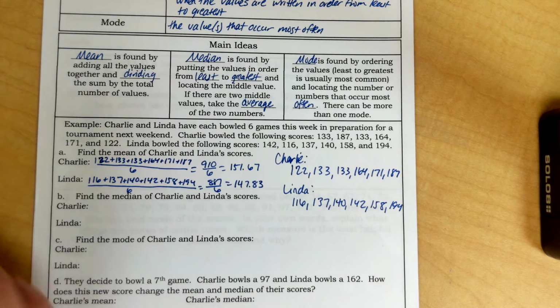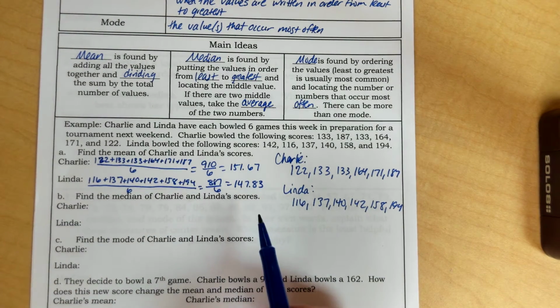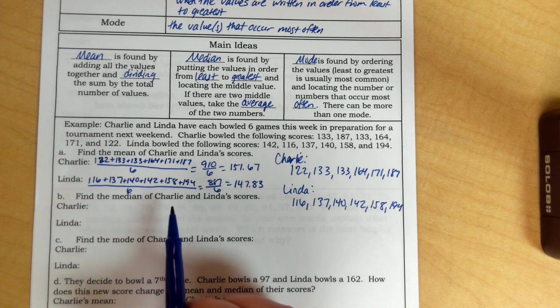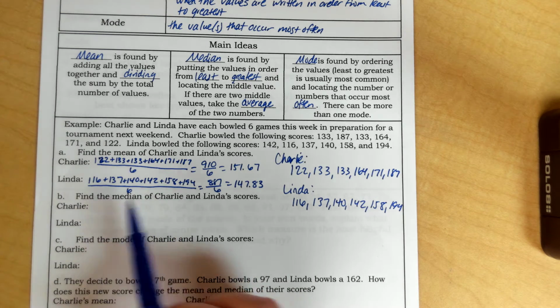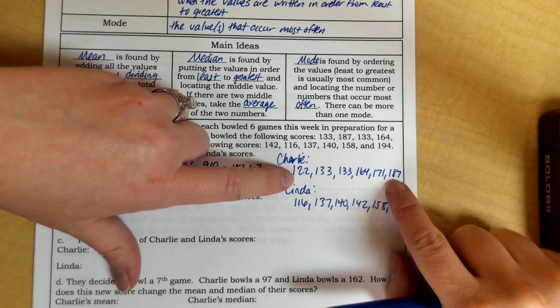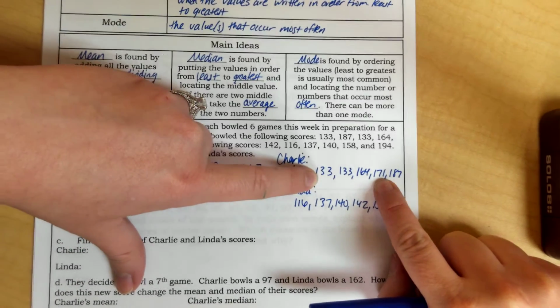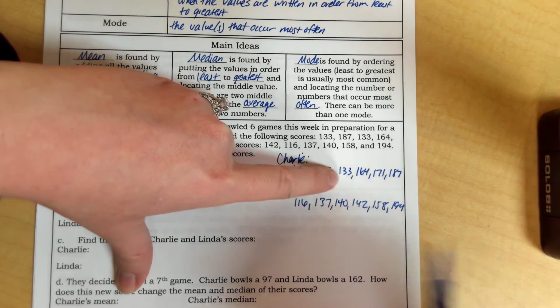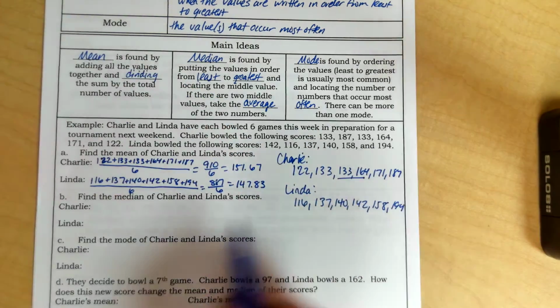Oh, I'm sorry. Yeah, I'm going to divide that by the 6 and get 147.83. Okay. So to find the median of their scores, for Charlie, I go to my numbers here, and I have 122, 187, 171, and 133, and then I have 2 numbers here in the middle. So I'm going to have to take the average of those.